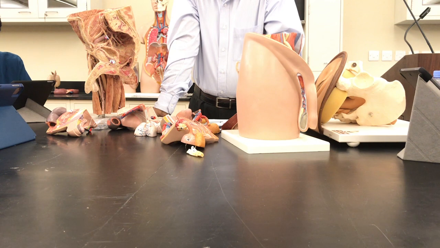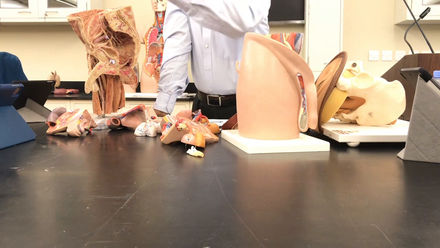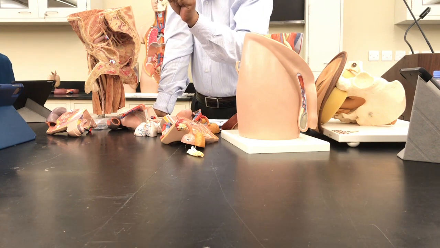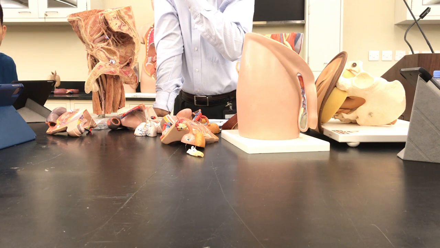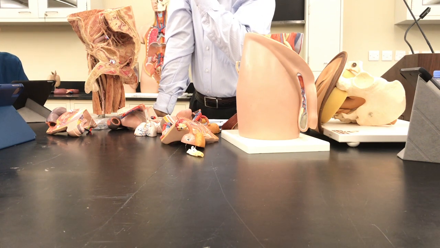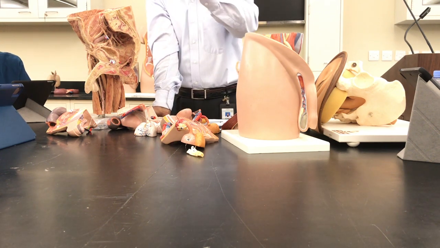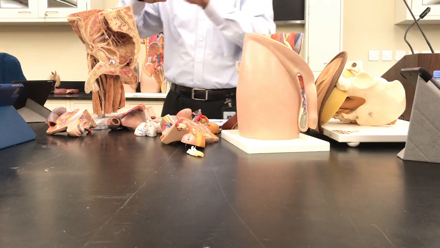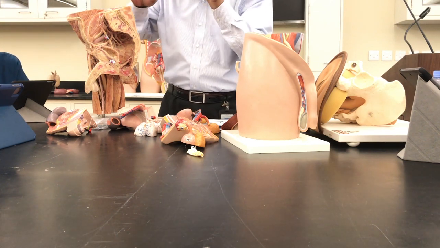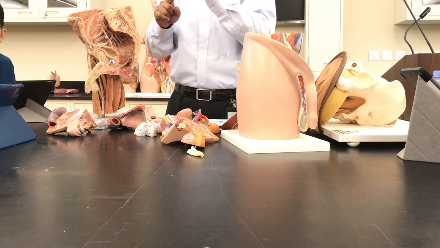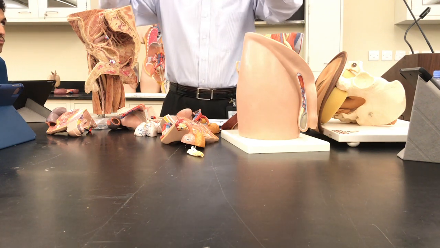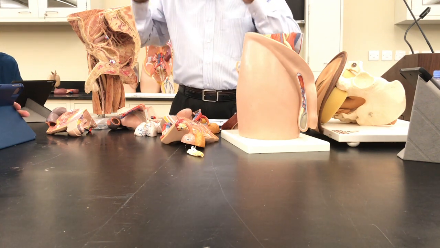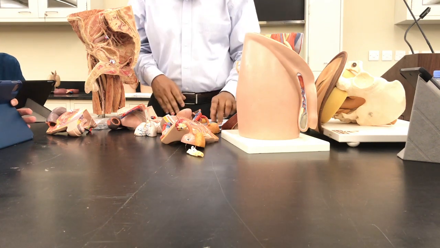No, I mean you have the corpus spongiosum, and then above it is the other part. But it is above. It is separate. It has no link with the urethra. Yes, the urethra only goes through the corpus spongiosum. Above are the corpora cavernosa. Okay, fine.